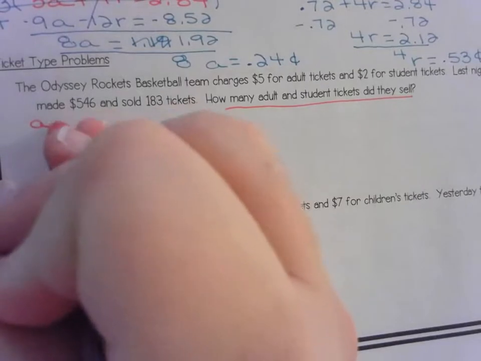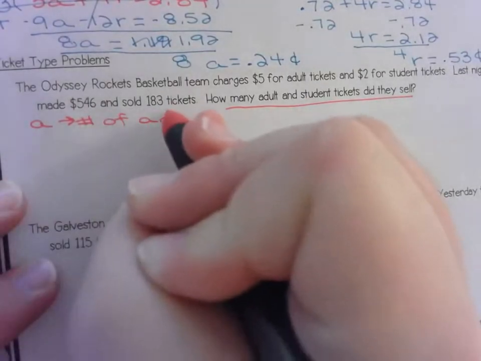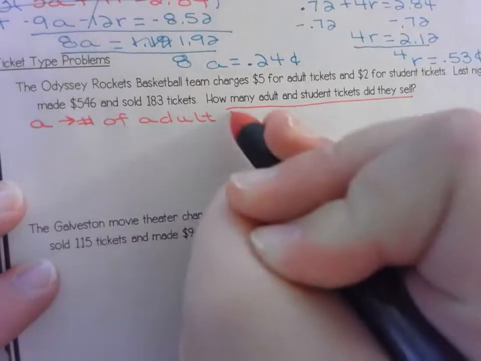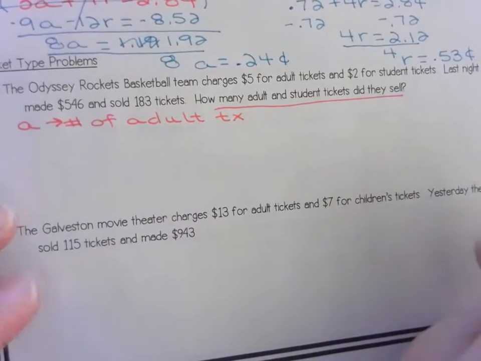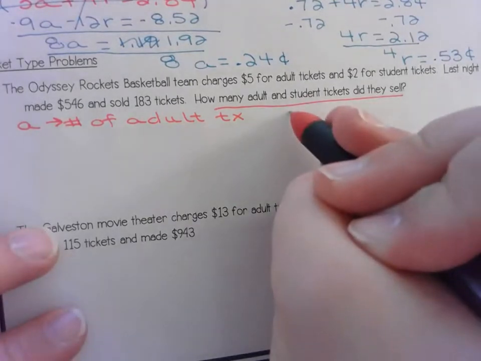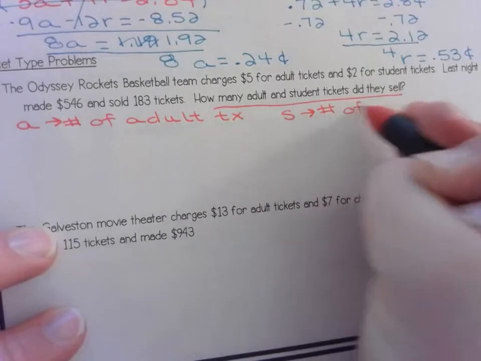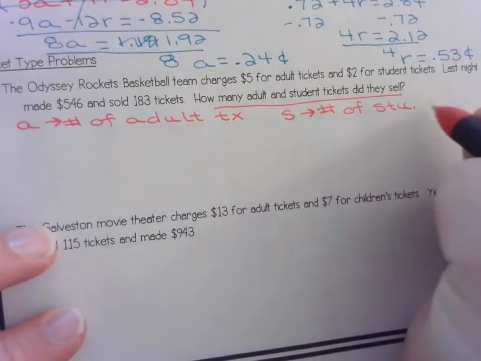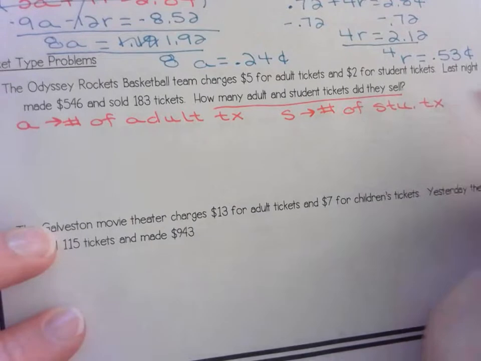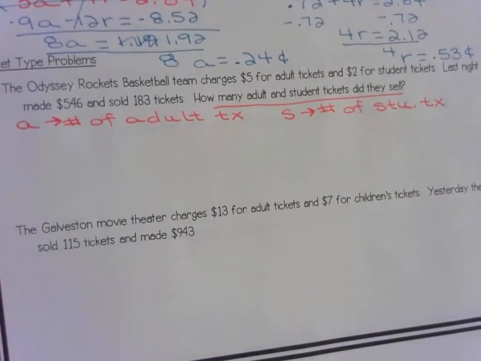Okay, so A is the number of adult tickets, and S is the number of student tickets. So whatever they're asking for is what my variables are.